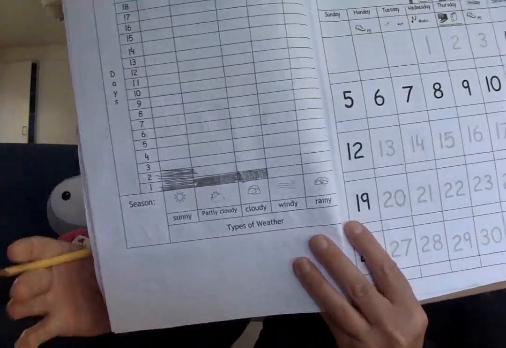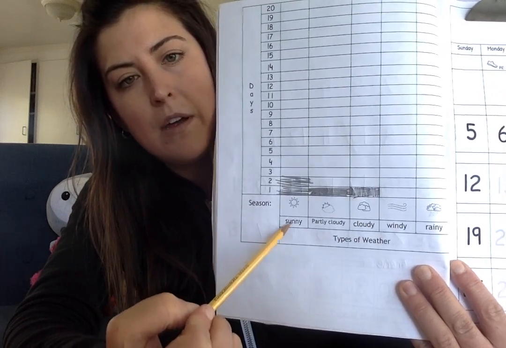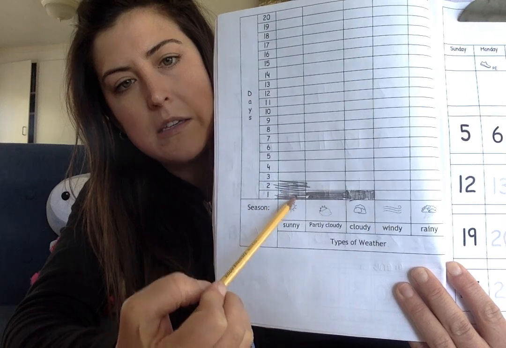So on the back of this page, I will mark one for sunny. So March had a lot more days than just this, but in our new calendar books, these are the only days that we've marked. It's not a lot of information, but on my weather graph, sunny had the most days.